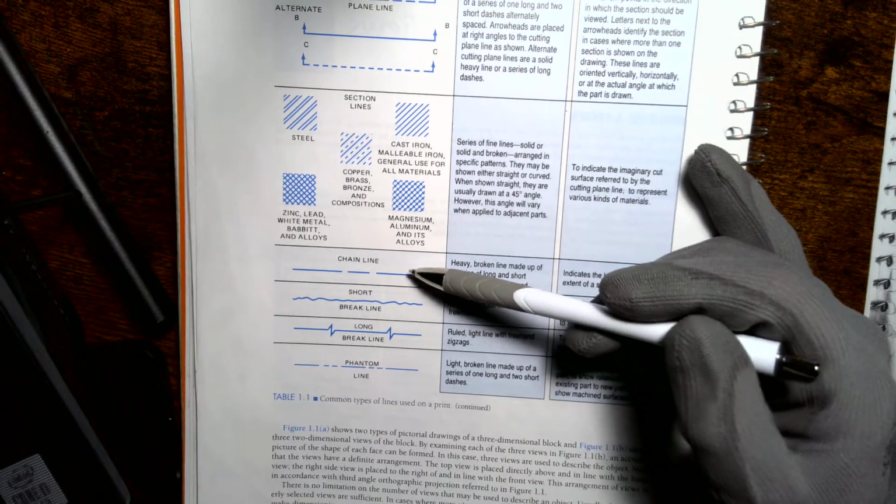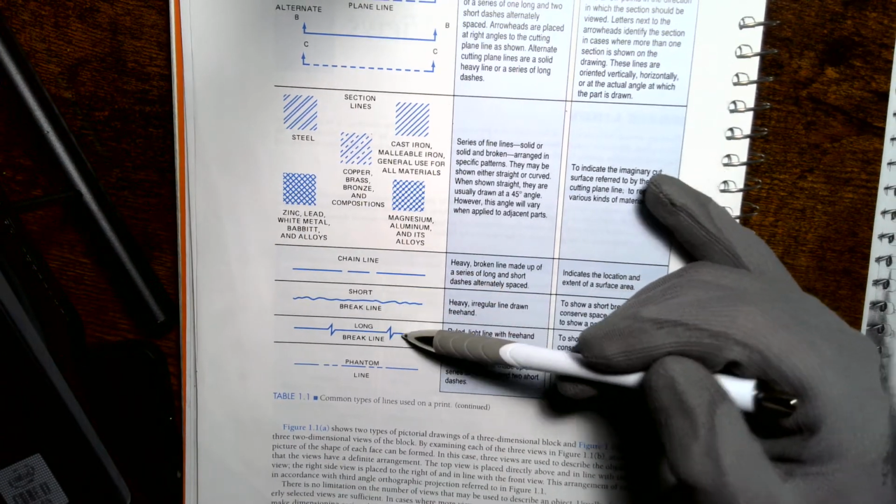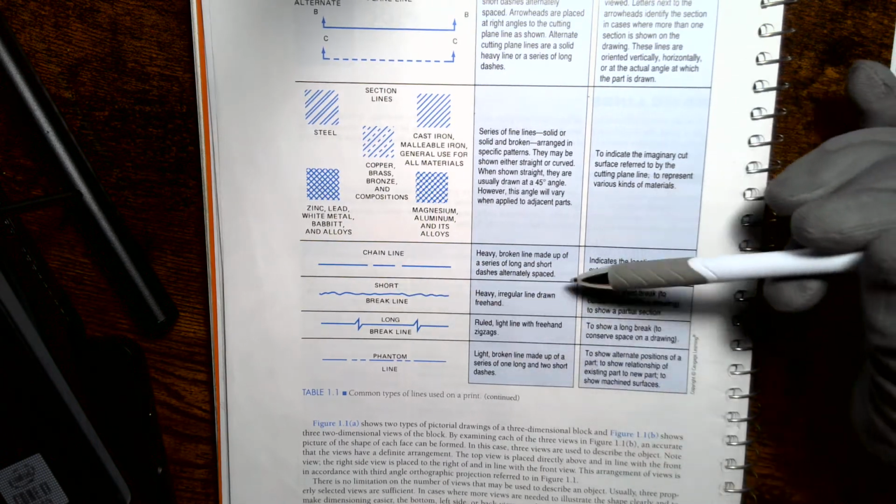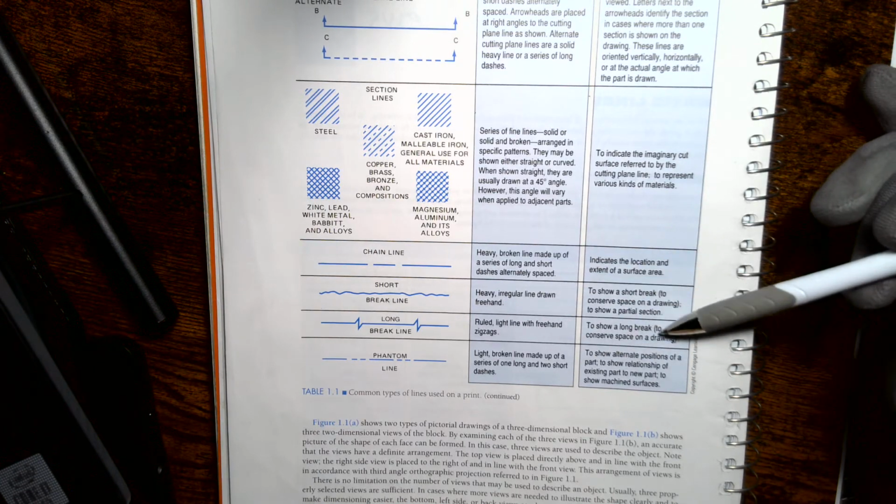You have different types of lines here. You have a chain line, short break line, long break line, phantom line, all used for different things. This indicates the location and extent of a surface area. This shows a break to conserve space on a drawing to show a partial section. So if you wanted to blow up a part of a section, this would basically break that part, and then you would be able to see a blown up version of that. To show a long break to conserve space on a drawing, same here.